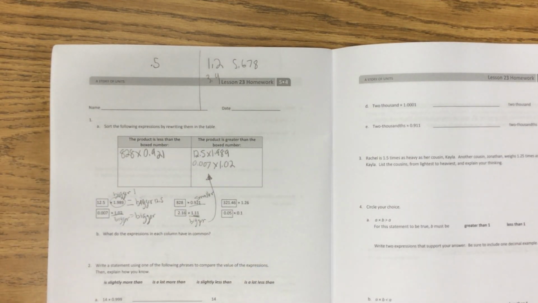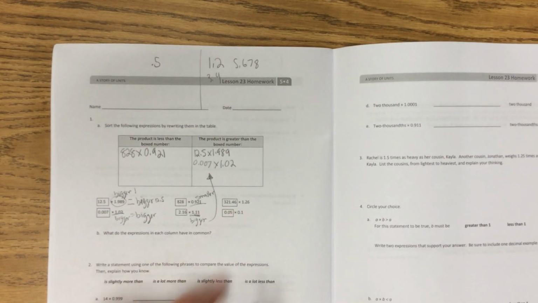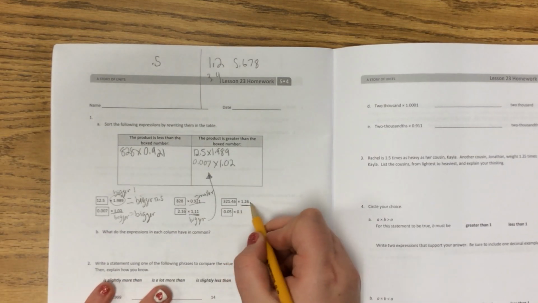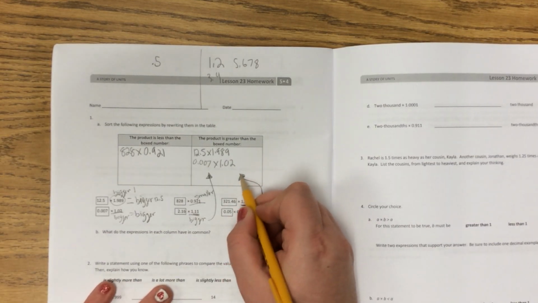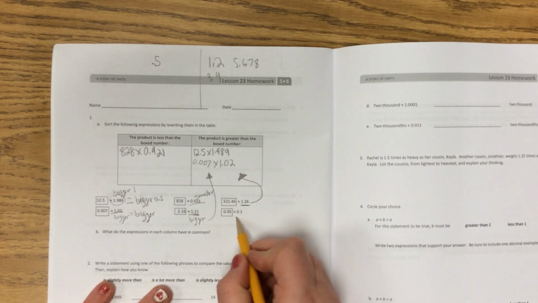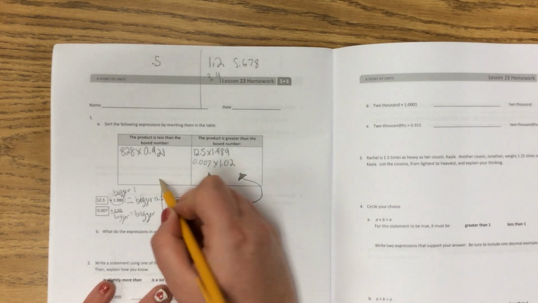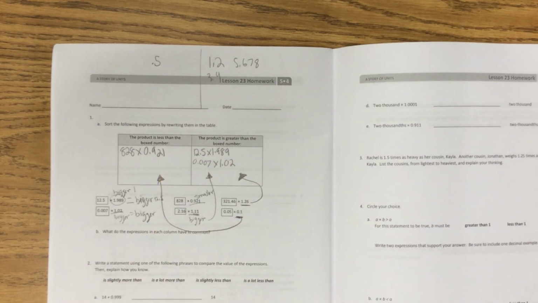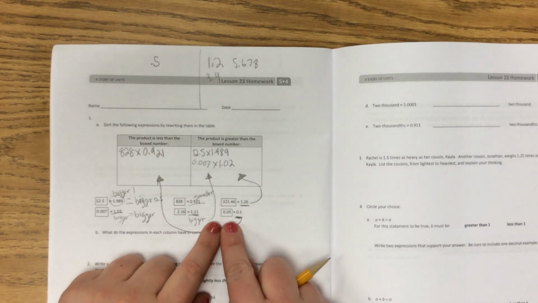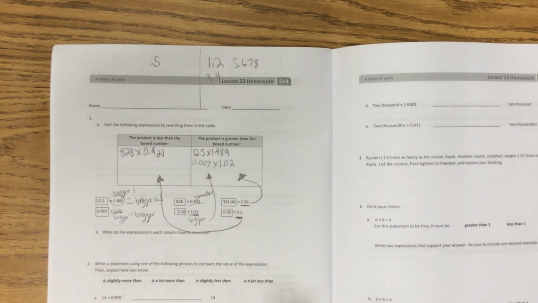So you're basically just looking at your other number in your equation, your non-boxed number, and you're seeing, is it greater than 1 or less than 1? If it's greater than 1, the product will be bigger. If it is less than 1, the product will be smaller. Because whenever you multiply something by a number less than 1, you're decreasing the value. Even though it's a small decimal, you're still making that small decimal even smaller by multiplying it by 0.1.